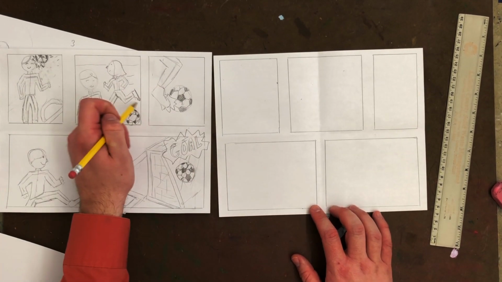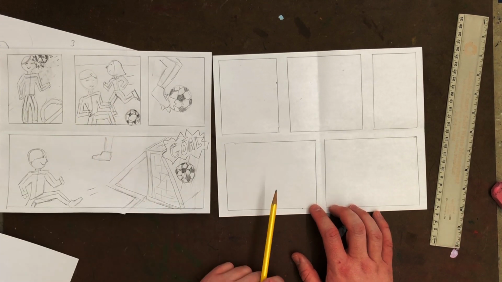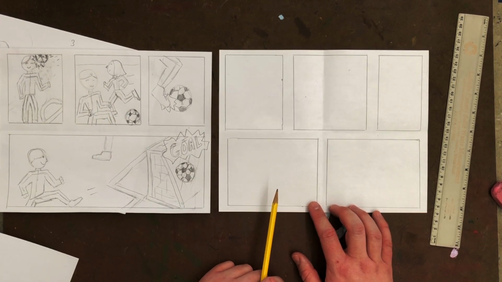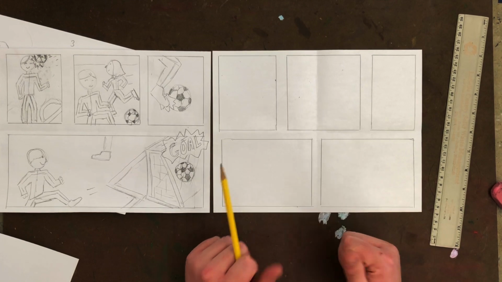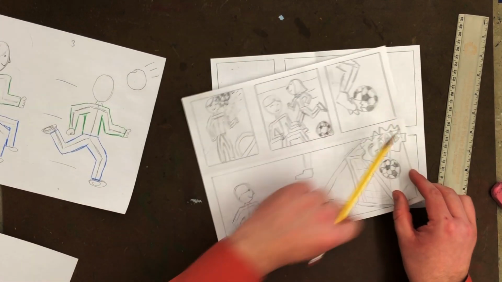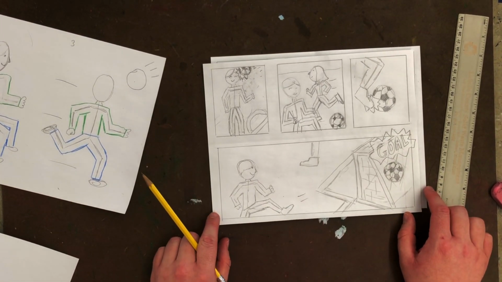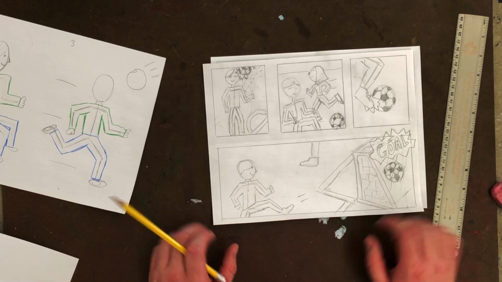Draw it out. Remember, leave your lines in place just so we have adjustments, and then take a photo of it, upload it to Google Classroom. Remember, we're looking for a sketched out version, something like this, and then I will see you next week.